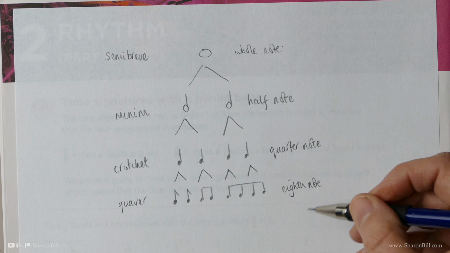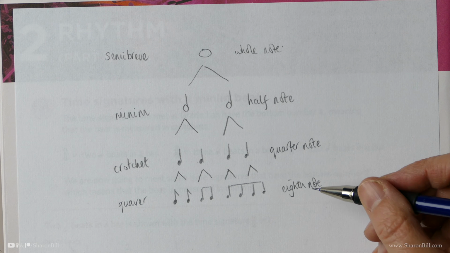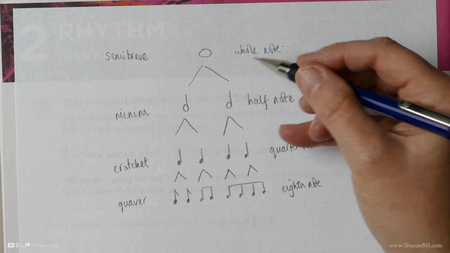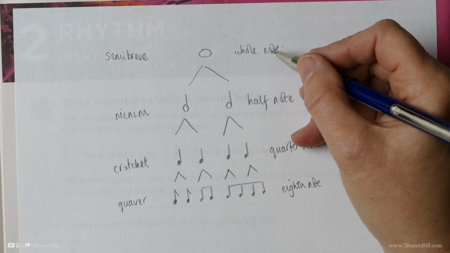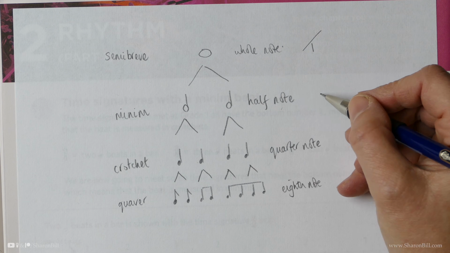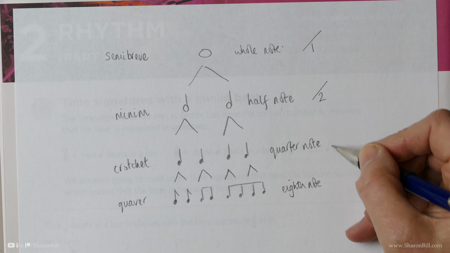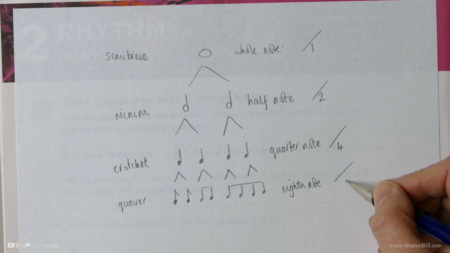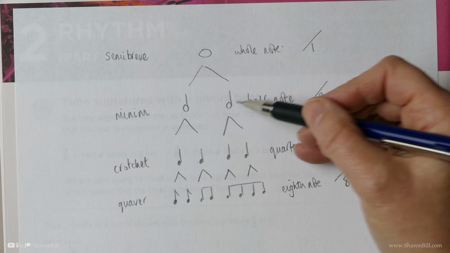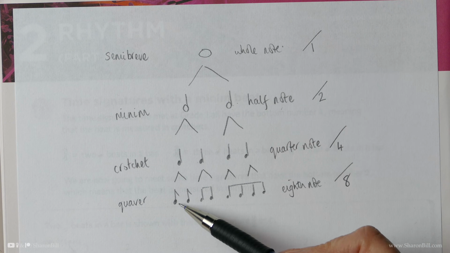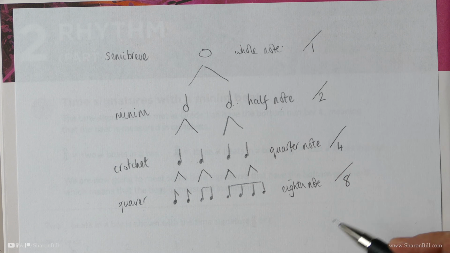Now this is where it's really helpful to see these different names, because if you think about maths and fractions, when we're talking about a whole note it is over 1, half is over 2, quarter is over 4, and 1/8 is over 8. We can see we divided into 2 halves to 1 whole, 4 quarters to 1 whole, 8/8 to 1 whole.